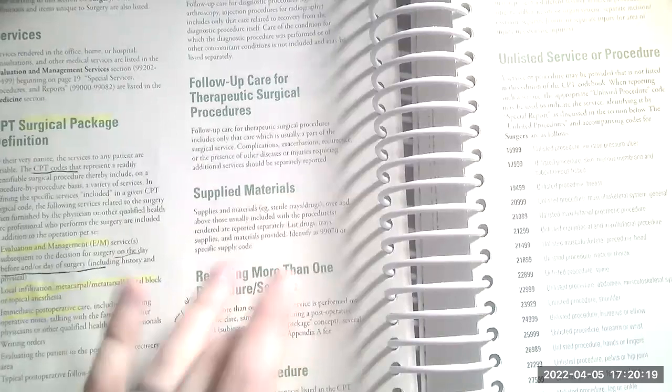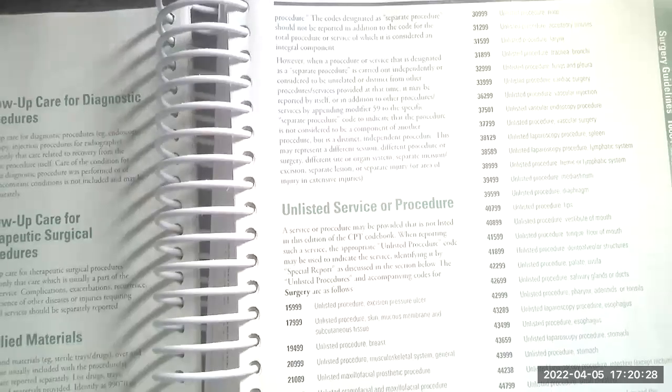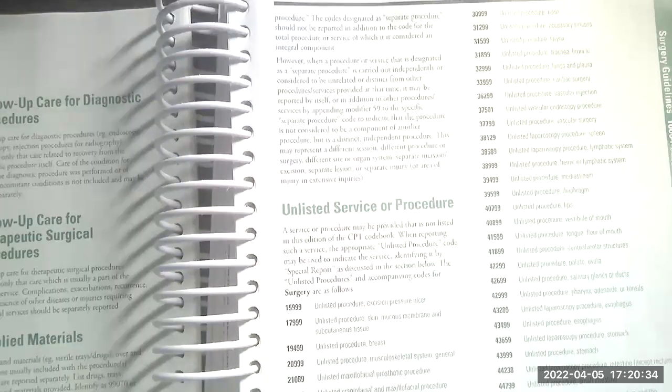The separate procedure, that's pretty similar, and that's related to modifier 59. And that's just saying if there's a procedure that is normally a part of another procedure, that is normally included in a bigger procedure, but for whatever reason is completely separate, then you can use modifier 59.